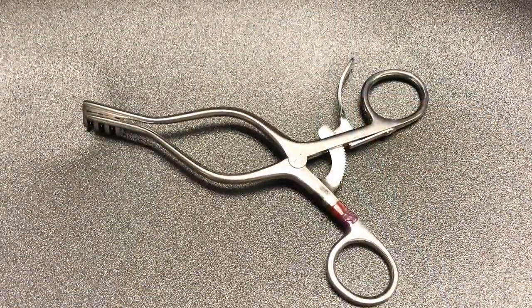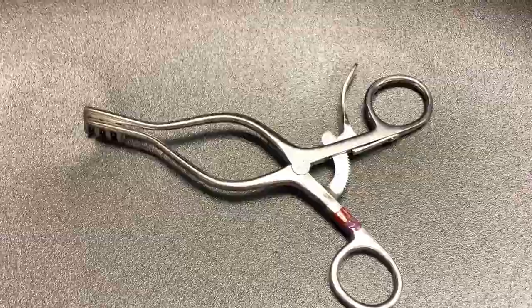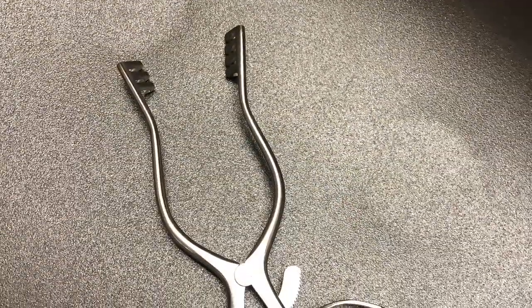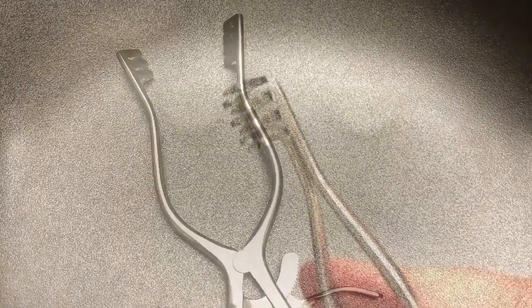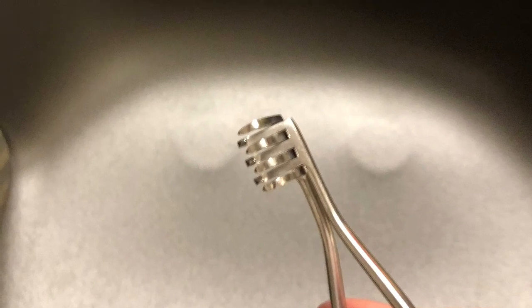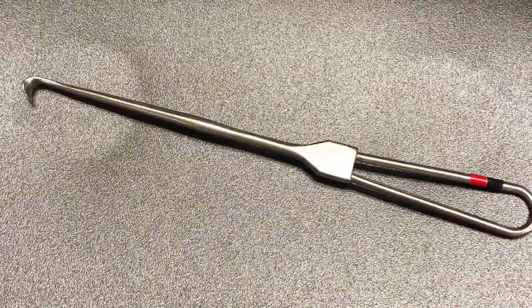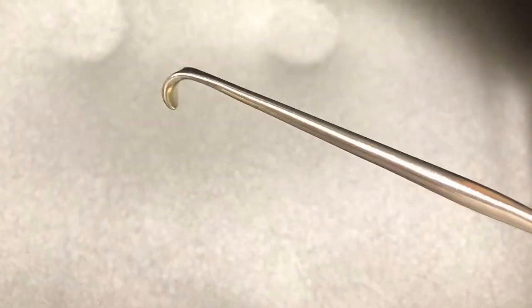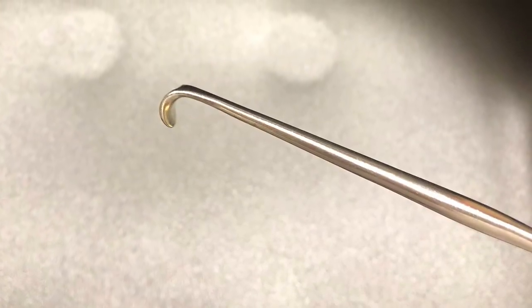Wheatlander retractor. This is a self-retaining retractor that has a finger ring and ratchet to self-hold. The Love Vein retractor. This is a handheld retractor that is used to retract around blood vessels and nerves. The retractor's curve encompasses the vessel.